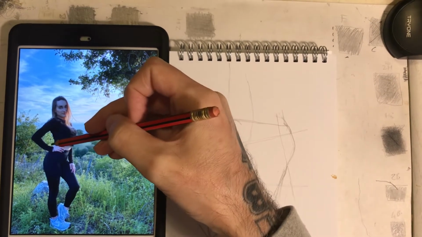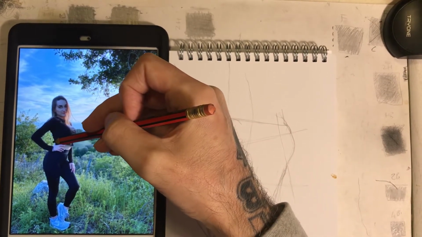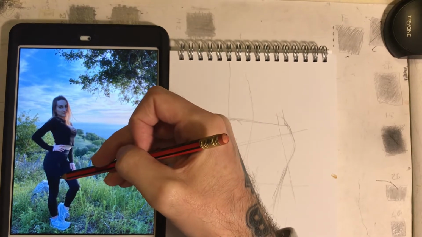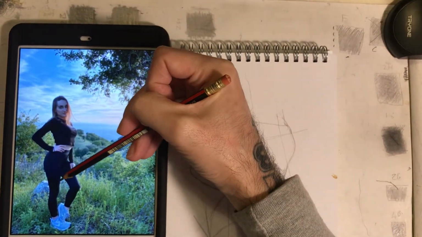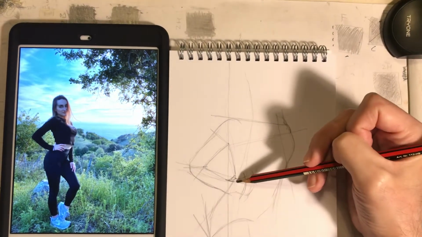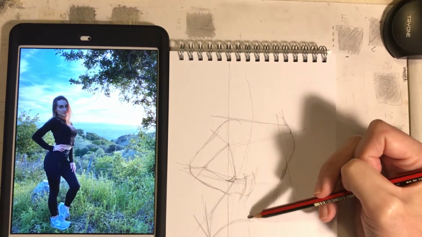And then if we look at this point here, Martina's hand down to here, is kind of like that. So we'll come exactly to here and do that.